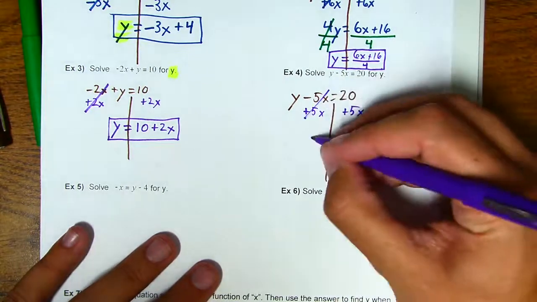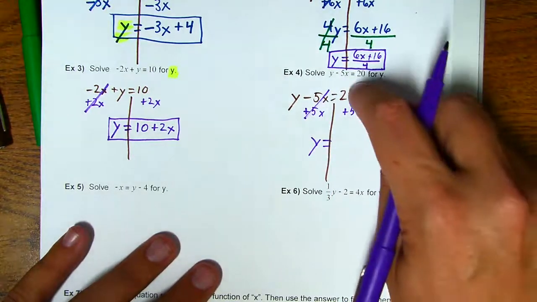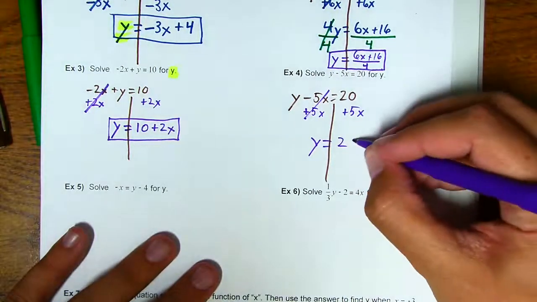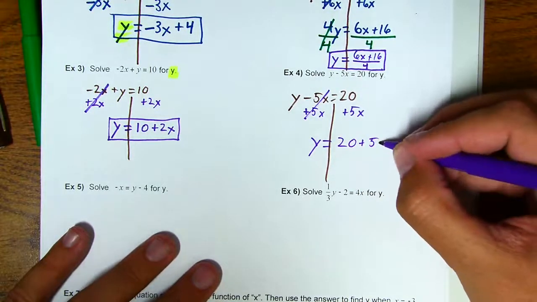These are going to cancel out. I'm left with y is alone. Once again, this has an x, this doesn't. I can't combine them, so I'm just going to write them both out. 20 plus 5x.